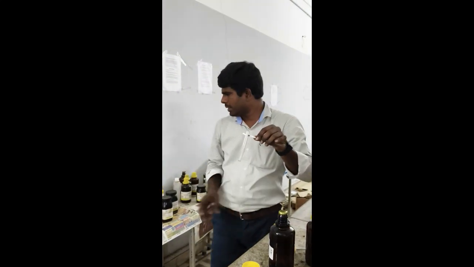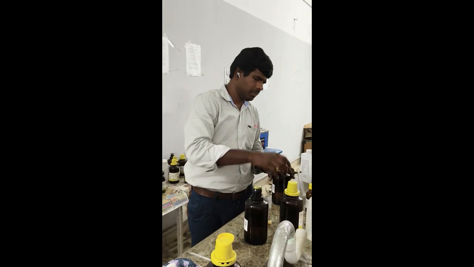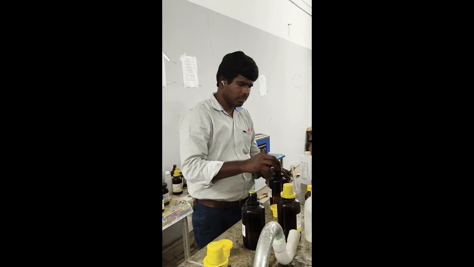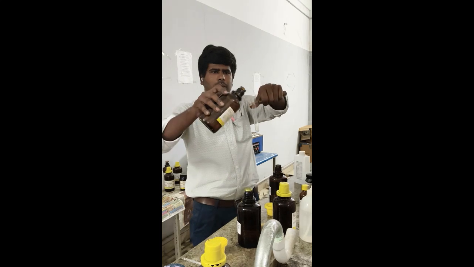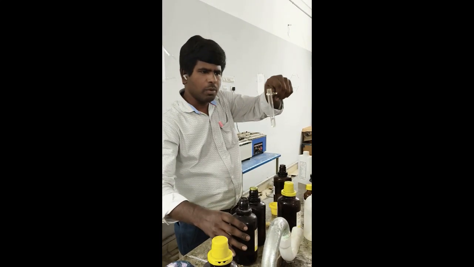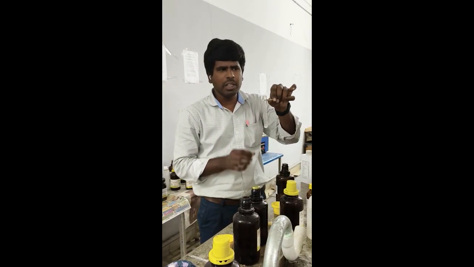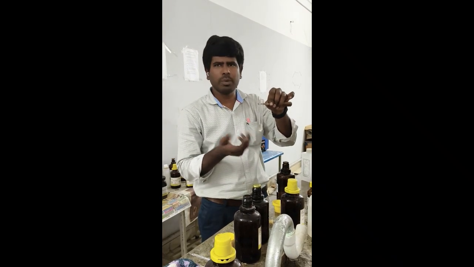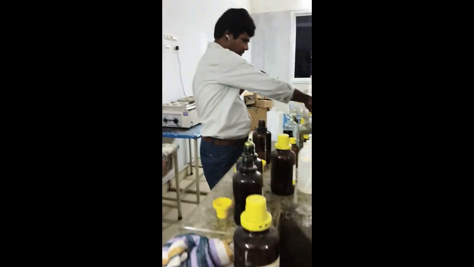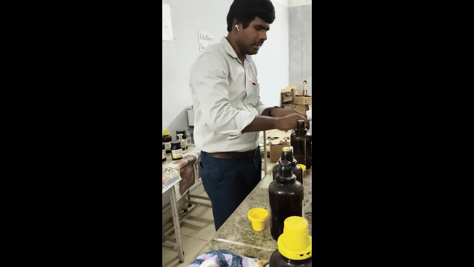Number 5, carboxylic acid. Take a small amount of your compound, then add sodium bicarbonate salt, sodium hydrogen carbonate. You will get brisk effervescence due to carbon dioxide gas release.